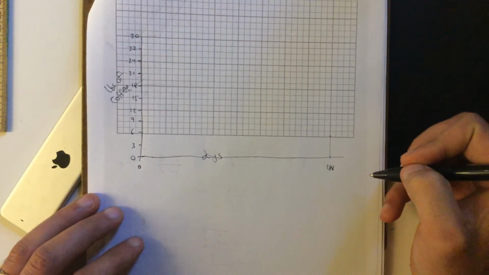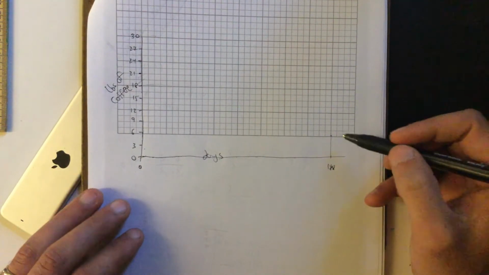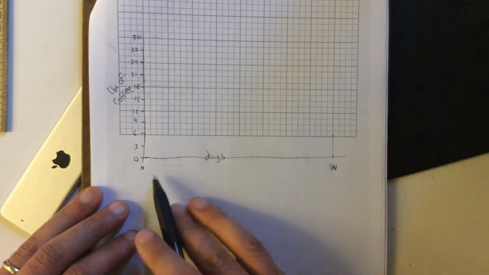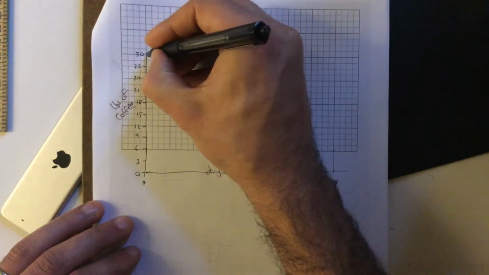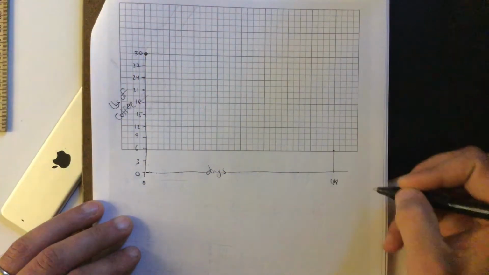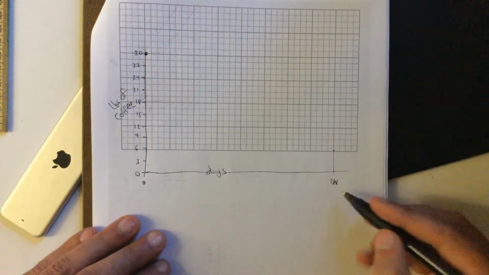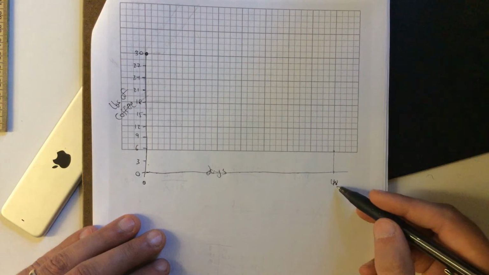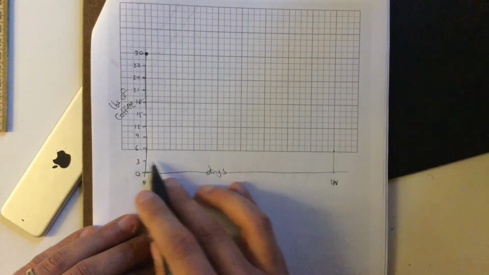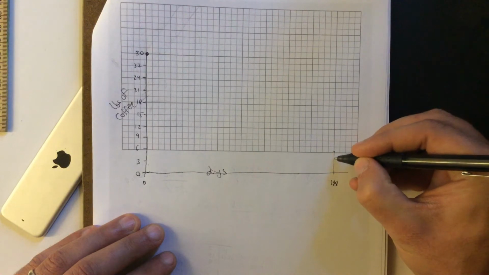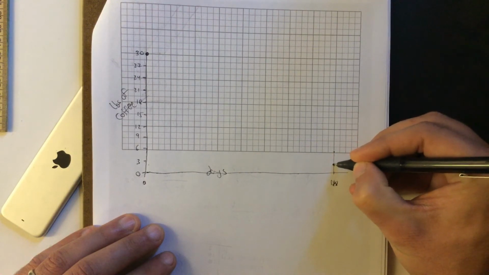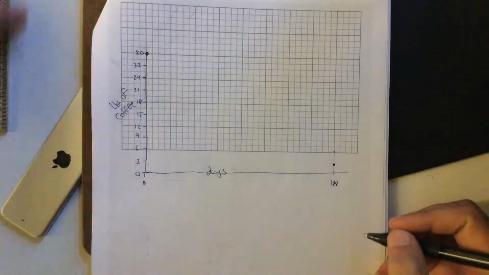And here's what we know. We know that we are going to start on day 0 with 30 pounds of coffee, so I'm going to put my dot there. And we know 188 days later, we're going to have 3 pounds of coffee. So if I follow this out and try to stick with the scale, we're going to go 1, 2 spaces down, that's going to be 3 pounds of coffee.